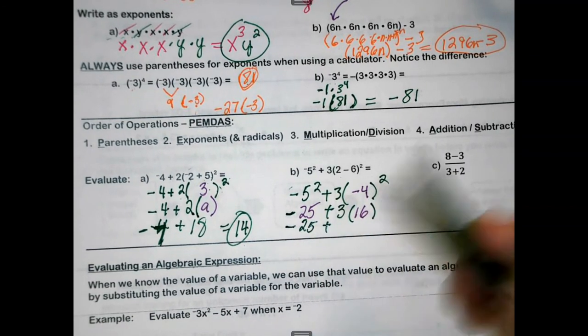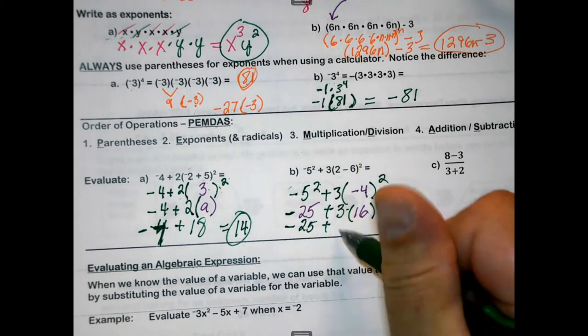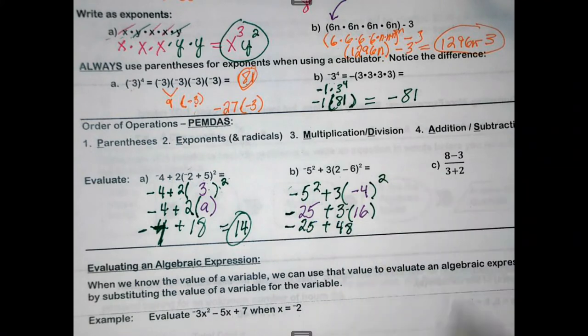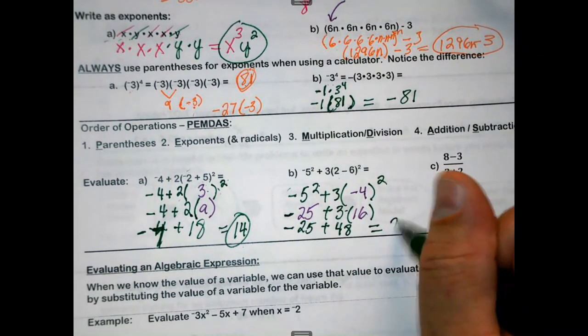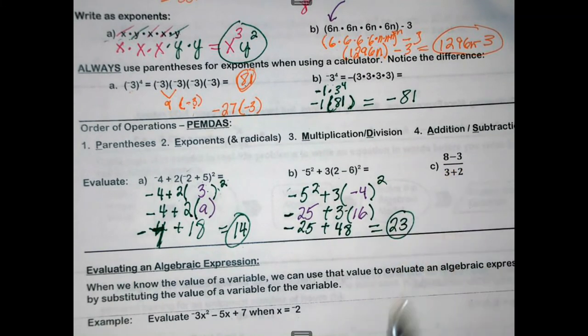Plus multiplication, 3 times 16 is 48. Negative 5 plus 48 is 23. A lot of places to make mistakes in something that looks relatively simple.